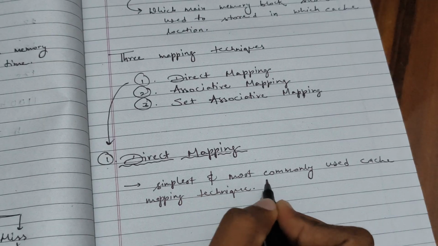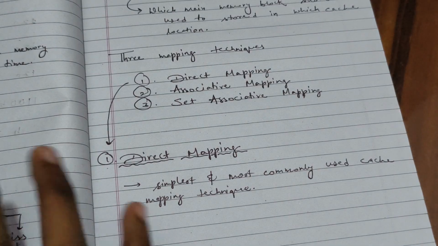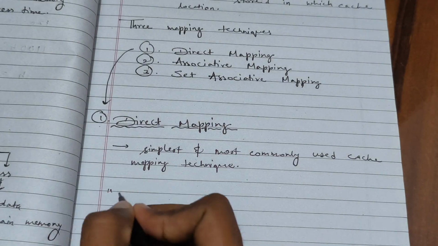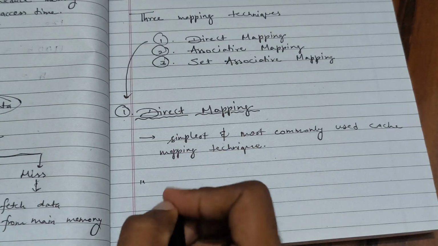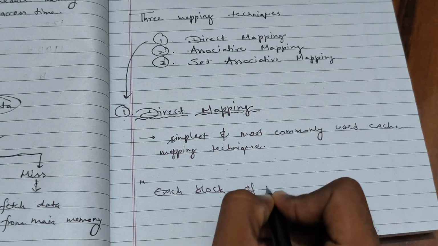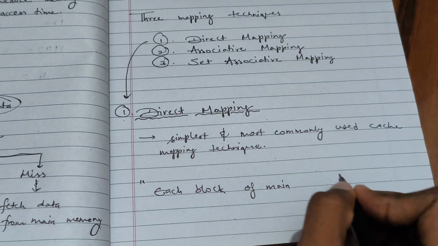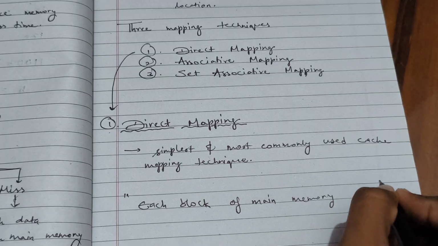Now, what exactly is direct mapping doing? Each block of the main memory can be placed in only one specific line of cache. We are taking a block of main memory and placing it in one specific line of the cache memory.